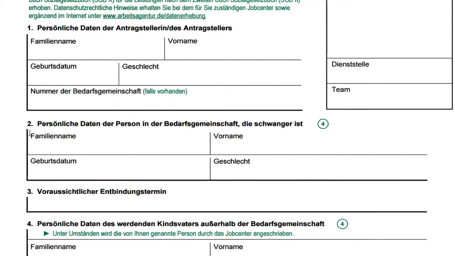If the pregnant woman herself has given her personal information in the first part, and she is also the applicant, she should write her personal information again here, or she can simply draw a line on it. It's also okay. But it is better that she writes her personal information here again.